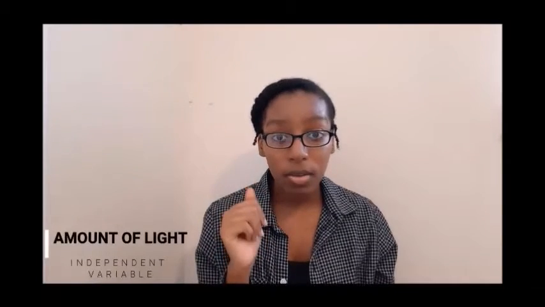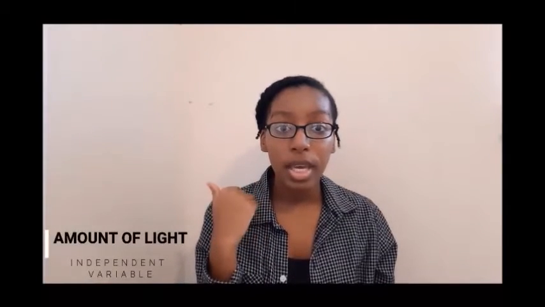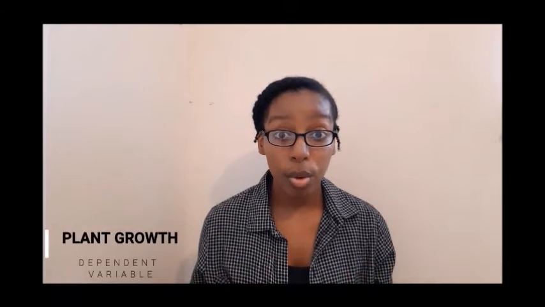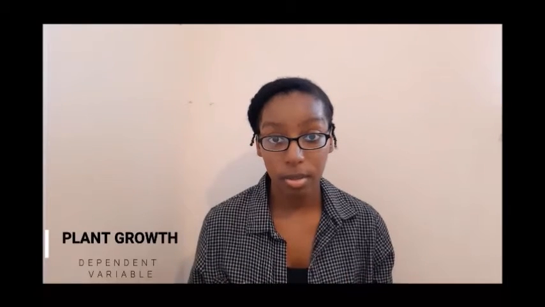So the plant in the sun would be our experimental group, and our independent variable would be the amount of sunlight. So the dependent variable, we're looking to see how much the plant will grow. The amount of growth would be our dependent variable.